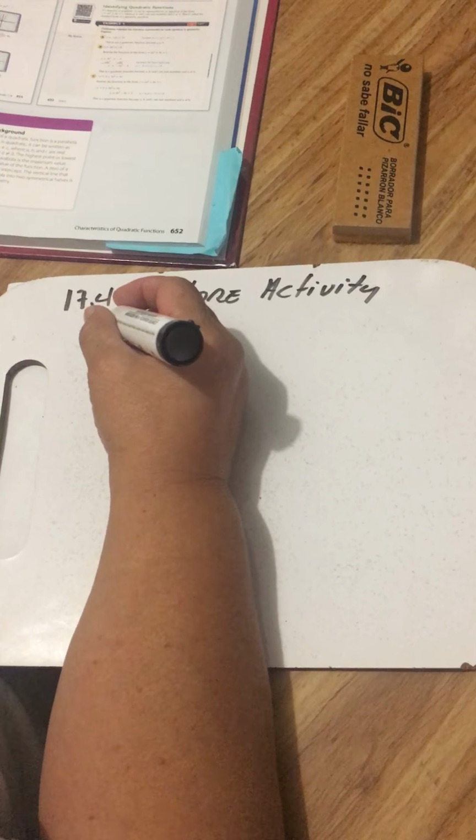Let's continue with example 1. Identify quadratic functions. Now, remember that you need to compare with a complete quadratic function. It's y equals ax squared plus bx plus c.